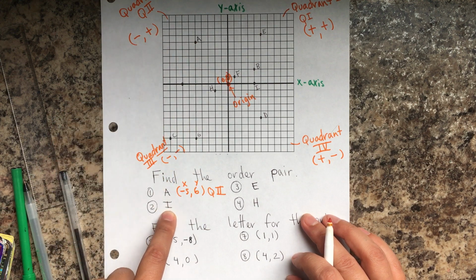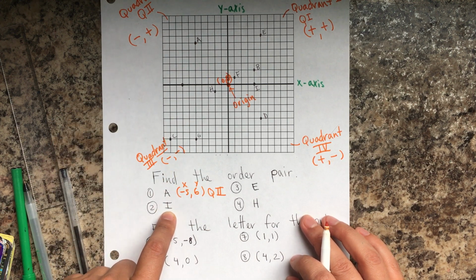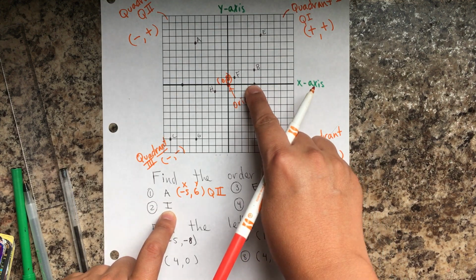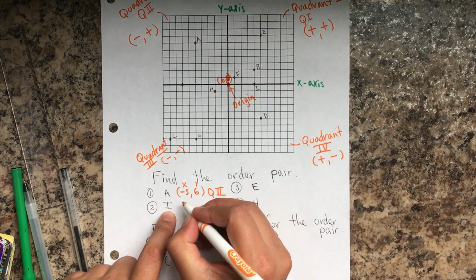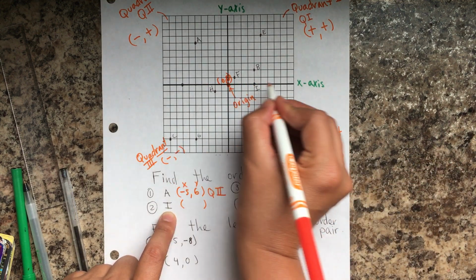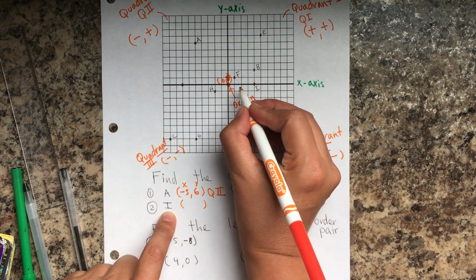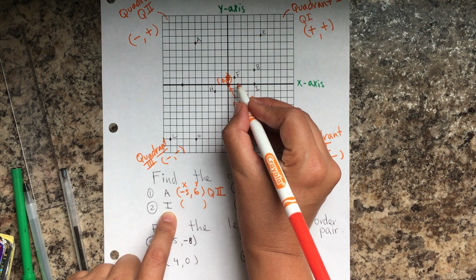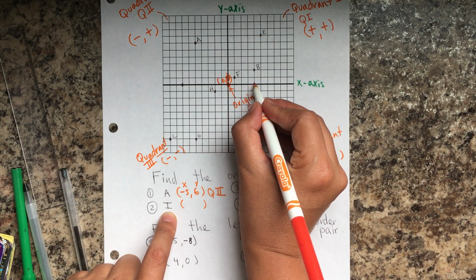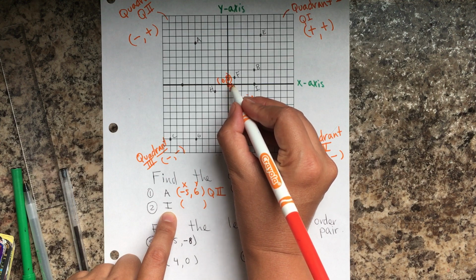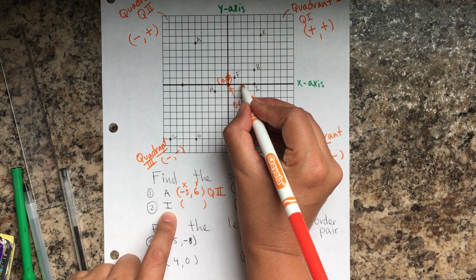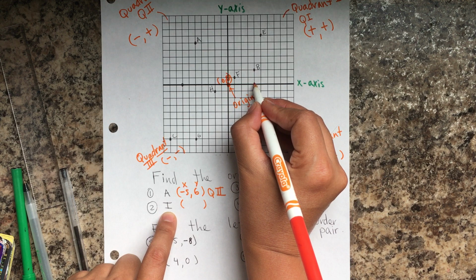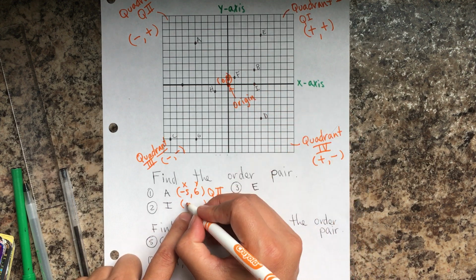Now let's find I. It's right there. Remember that we always put the number for x first. So to get there, how many spaces do I need to go on x? It's going to be 1, 2, 3, 4. Again, I don't count this one. It's to the right, so it's positive 4.